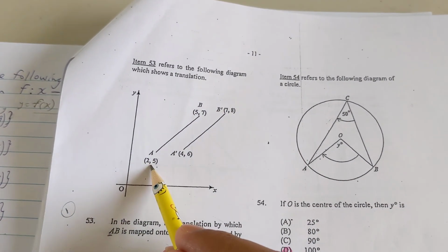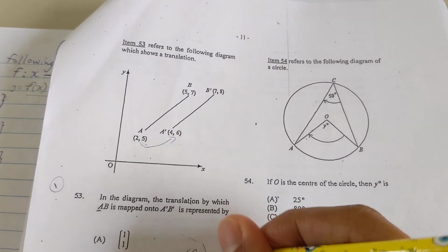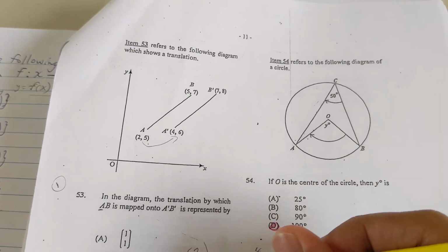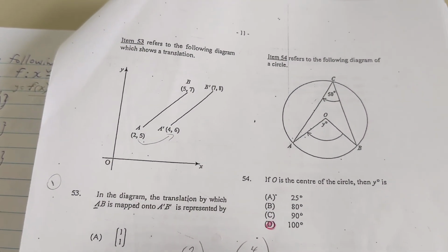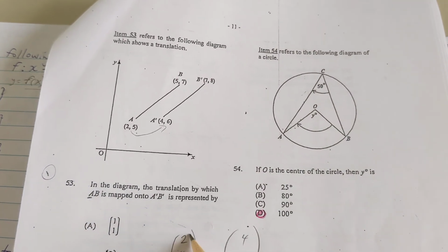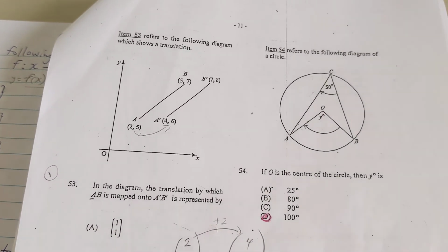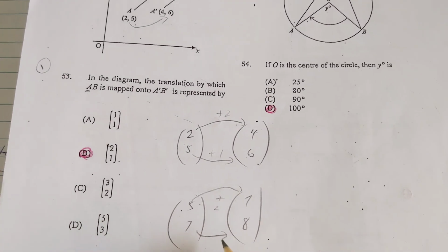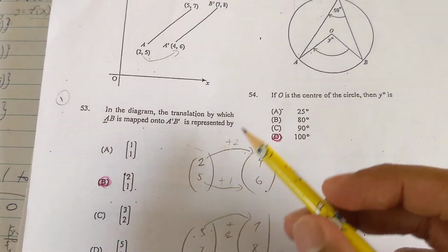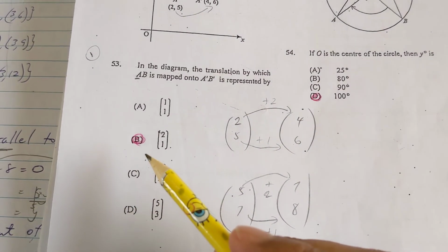So you're moving from A to A prime, meaning we're going from 2, 5, we tend to write it top and bottom, going to end up at 4, 6. Same thing here, 5, 7, going to end up at 7, 8. So what's really happening is the X number increases by 2, and the Y number increases by 1. Both of them move by X is 2, Y is 1, so that's why the answer was 2, 1.